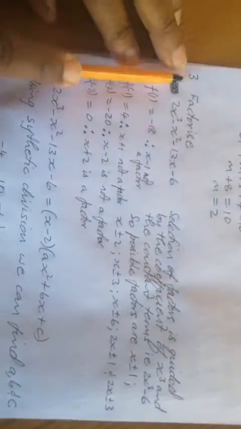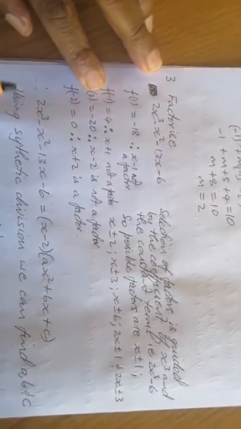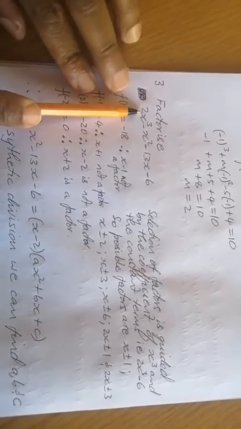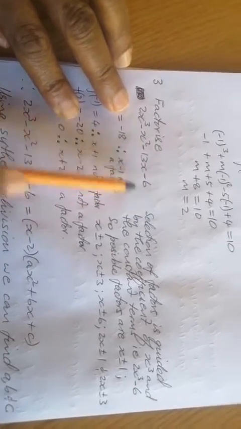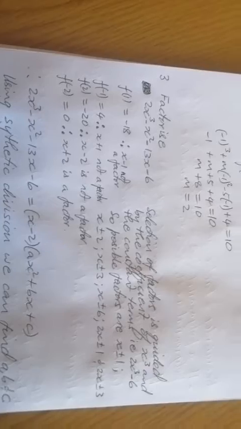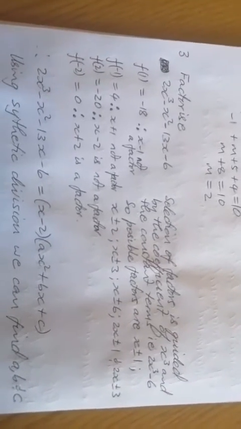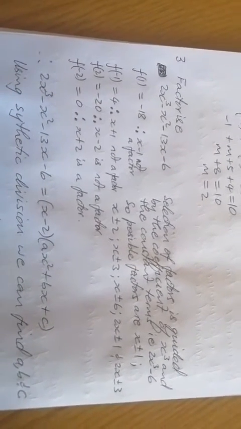Number 3, we are required to factorize. What are we factorizing? We are factorizing 2x cubed minus x squared minus 13x minus 6. Now listen to me carefully. I want you to understand how we identify the factors.